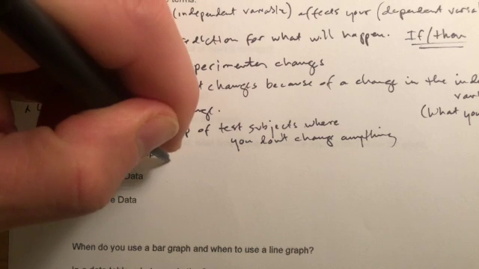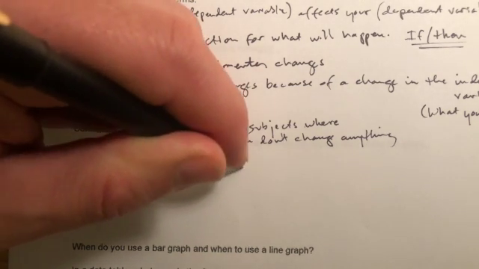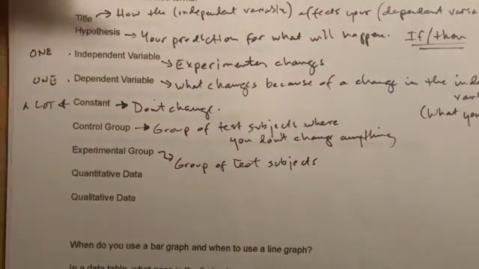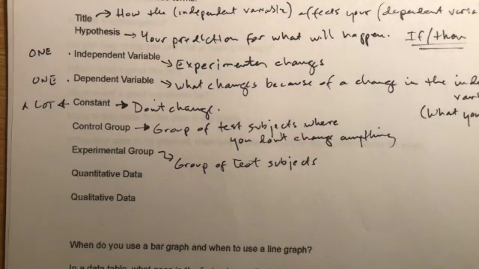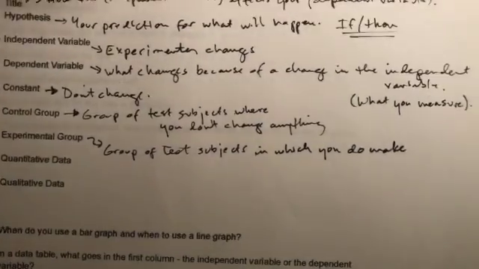The experimental group is the group of test subjects, the people or the things that you're doing a test on, in which you do make changes.